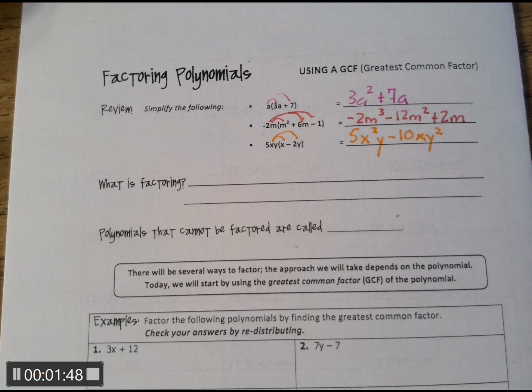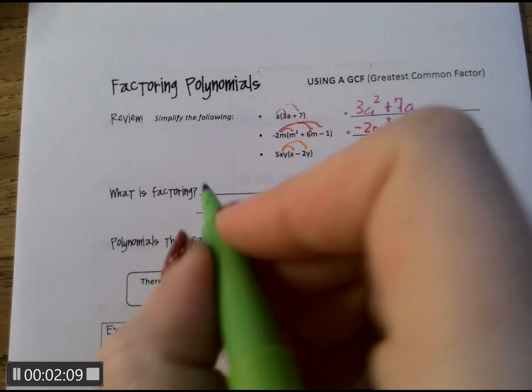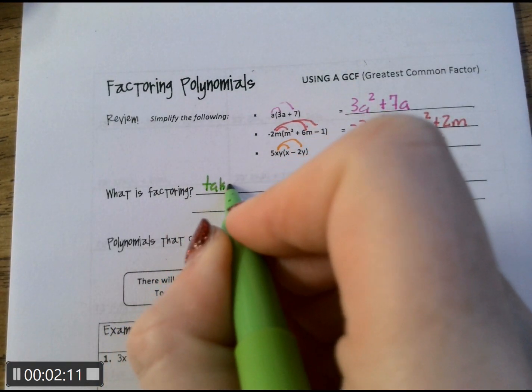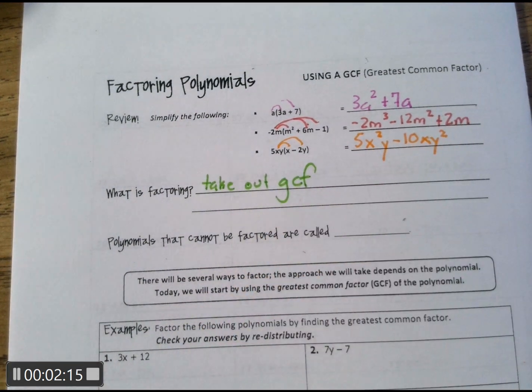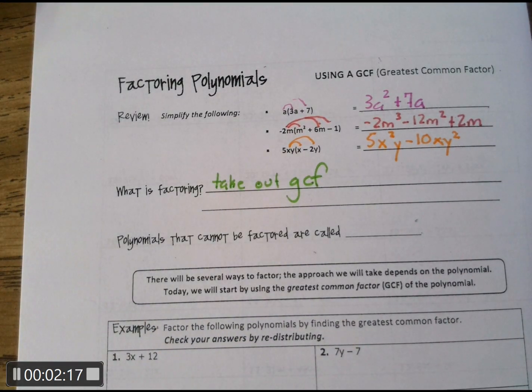So, what is factoring? Factoring is when you break up numbers to create what it multiplies by. Okay, so I guess you just take out the greatest common factor is what I'm going to say. Greatest common factor, at least for today.